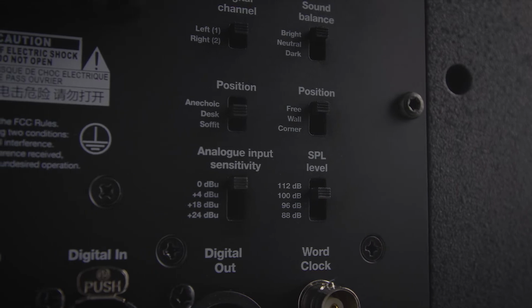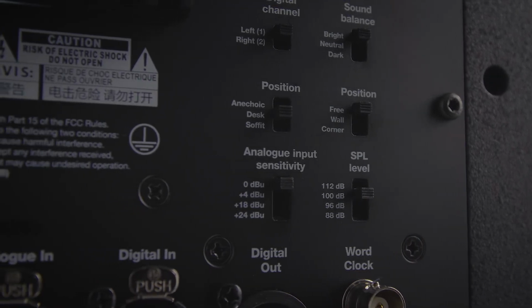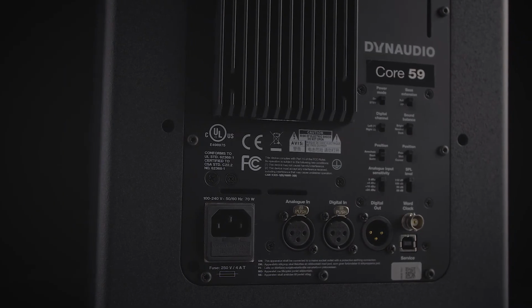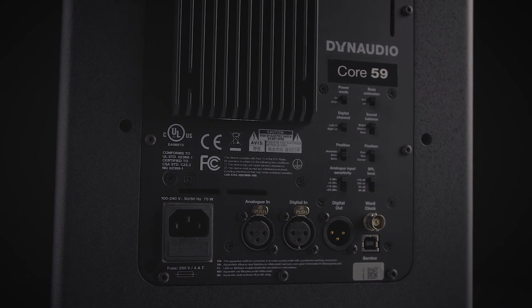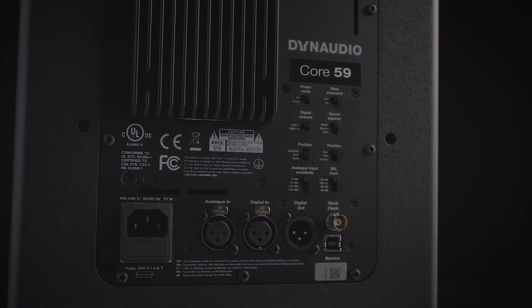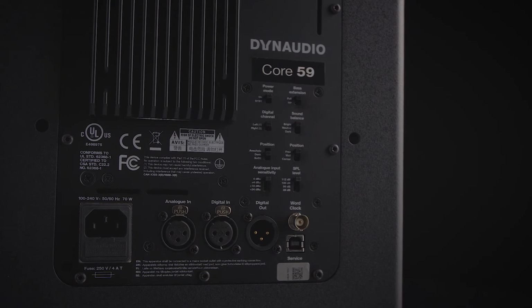Now these two switches should be used together to maximise the bit depth that goes through the DSP inside your loudspeaker. So if you're using a digital desk, you can ignore the analog input sensitivity, but choose the SPL level that's appropriate to the level that you'll be using, so you get better filter performance inside the DSP.